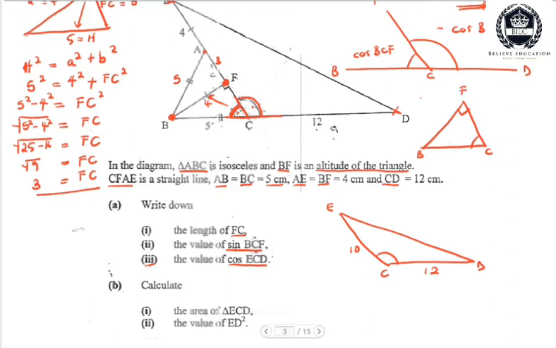And then we were given 5, and we were given here that's 3, and we were also given here that's 4. So if this one is our reference point, then this one becomes our opposite, this one becomes our adjacent, and also this one becomes our hypotenuse.